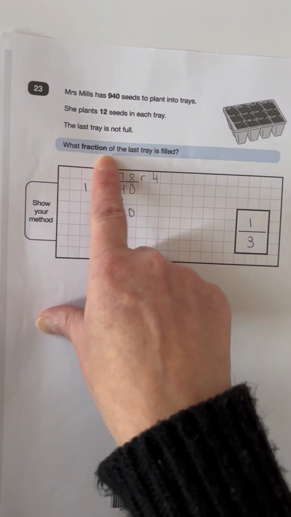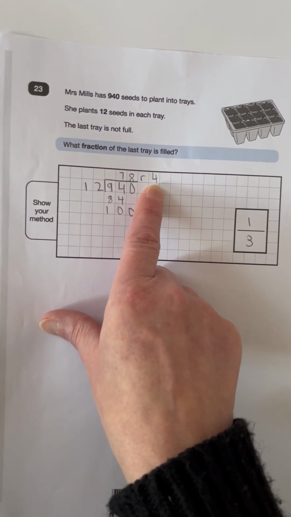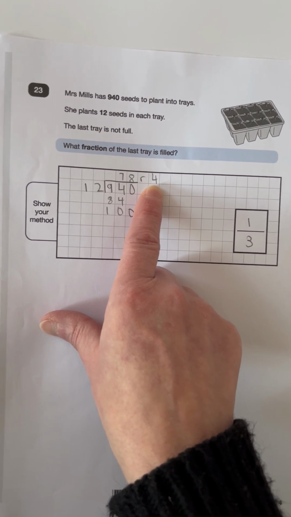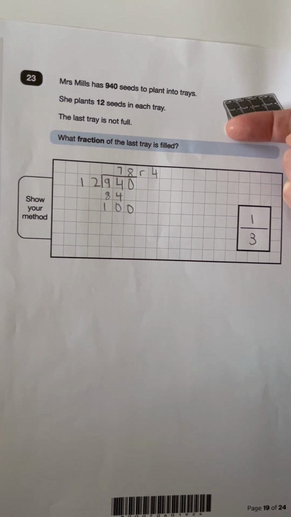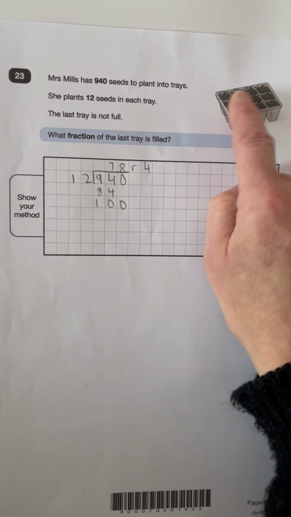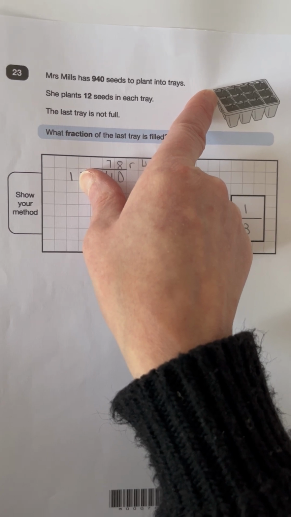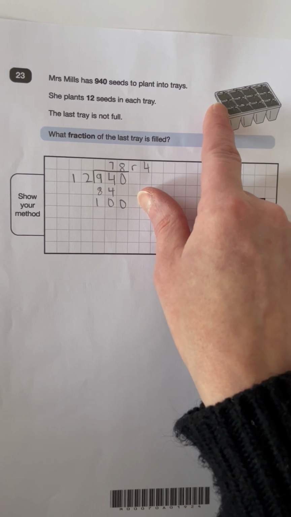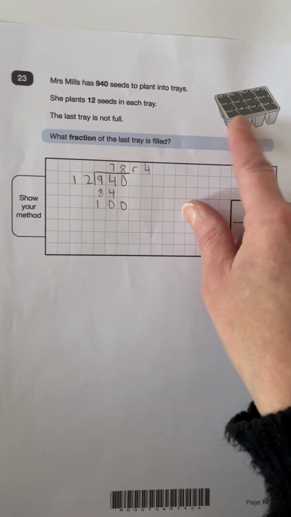So what it wants to know is what fraction of the last tray is filled. We know we have 4 in that tray and we have 12 seeds. If we look at it as a tray, all this row would have seeds in the last tray. So that shows us visually it is 1/3, because it's 1 part and there's 3. So it's 1, 2, 3.